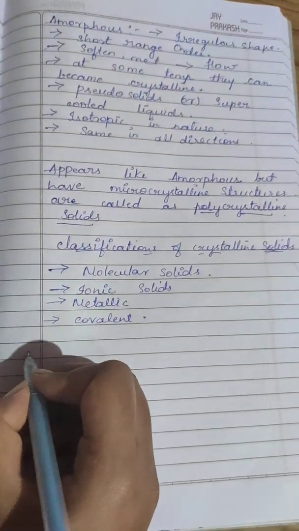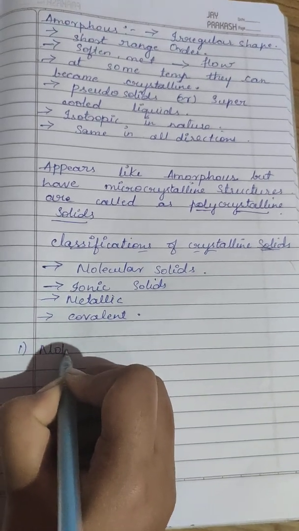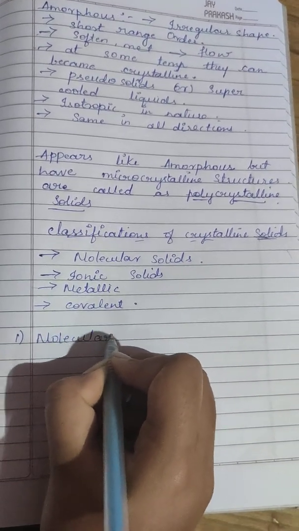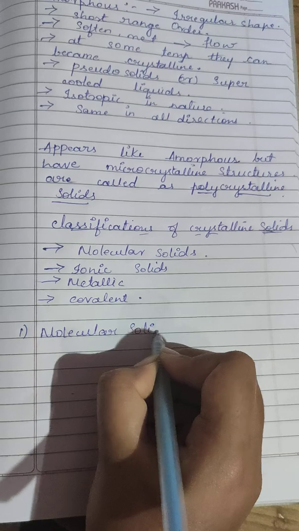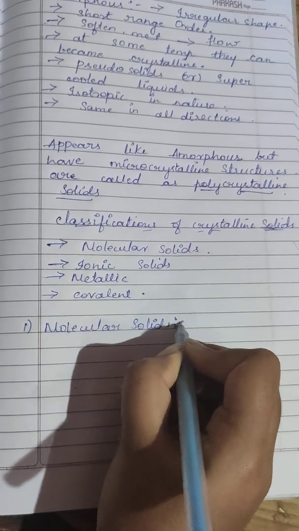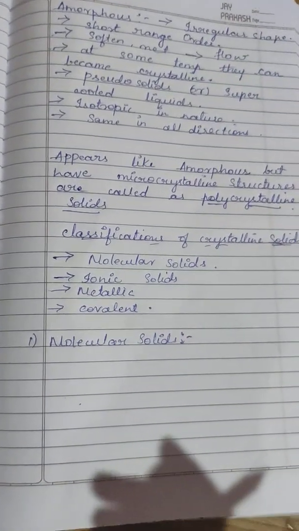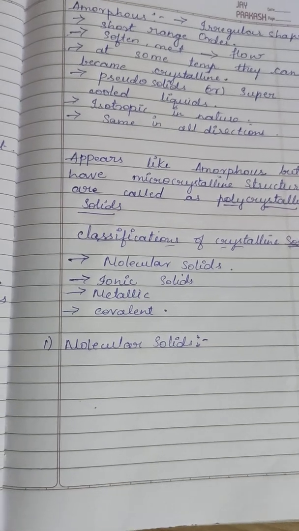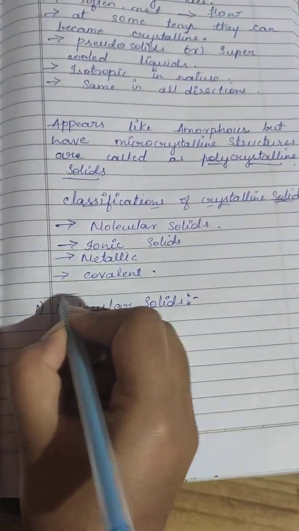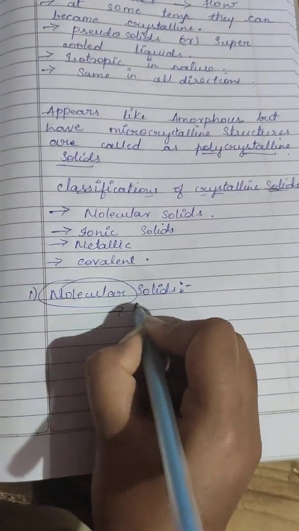Now let's go with the first one, the molecular solids. What are these molecular solids? The constituent particles of these molecular solids are, as the name itself indicates, molecules.